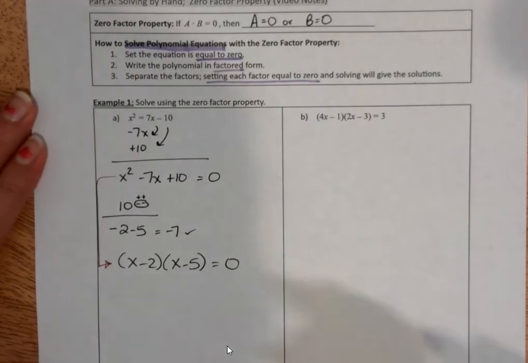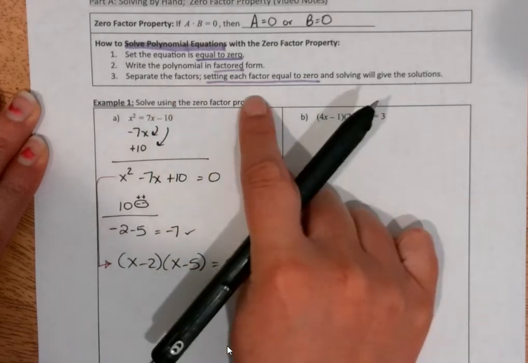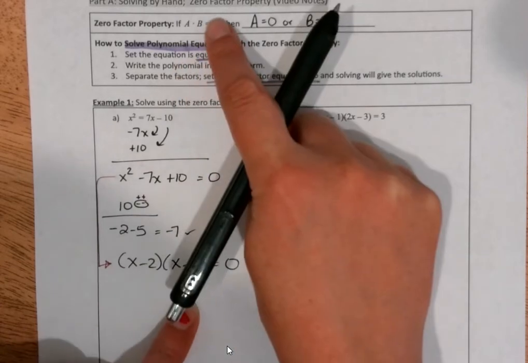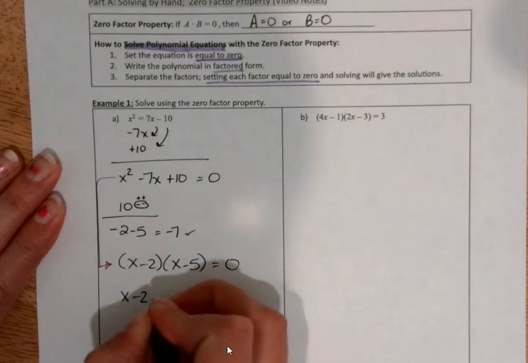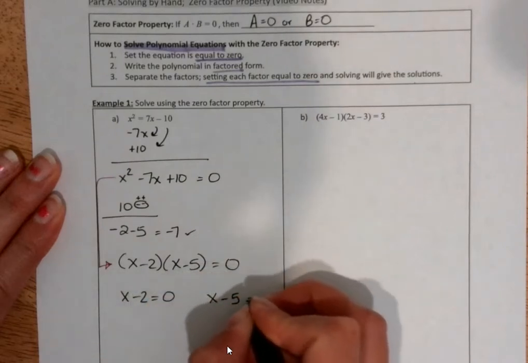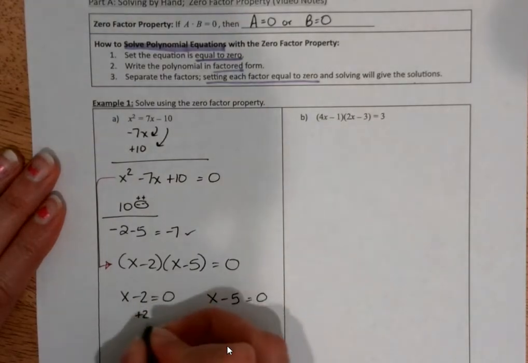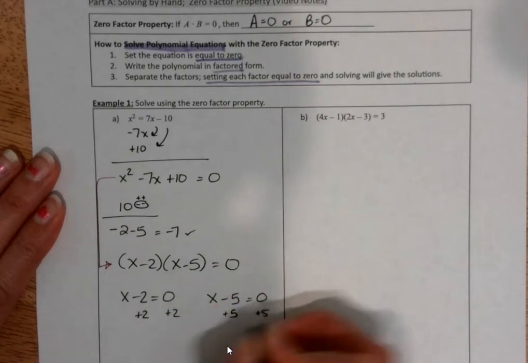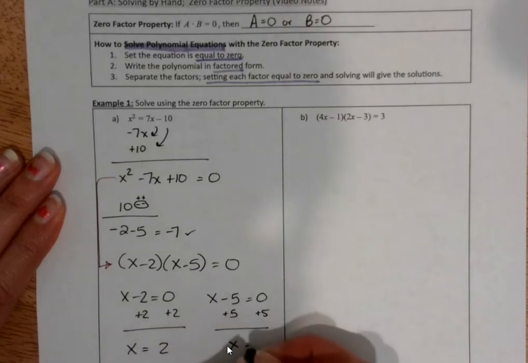All right. Now, we have our product. It's written in factored form, so we're going to separate the factors, setting each factor to be 0. This is true if either the first part of the product equals 0. It's also true if the second part of the product equals 0. So we separate and say that this would be true if x minus 2 equals 0, and it will also be true if x minus 5 equals 0. So we separate, set each factor equal to 0, and solve. So we're going to add the 2 over, and add the 5 over. So that will give us x equals 2, and this will give us x equals 5.